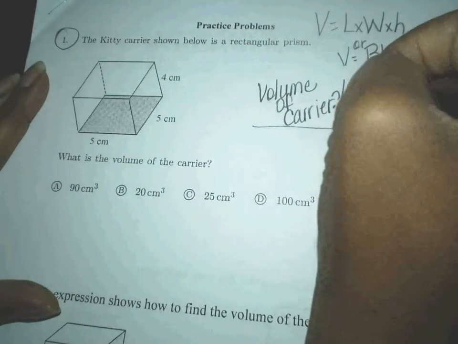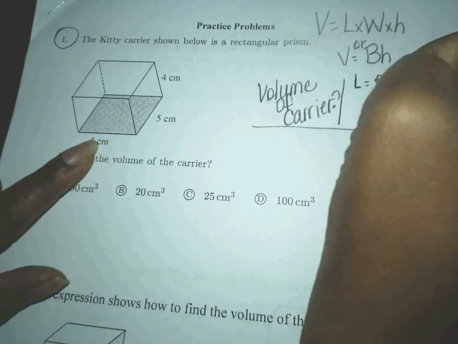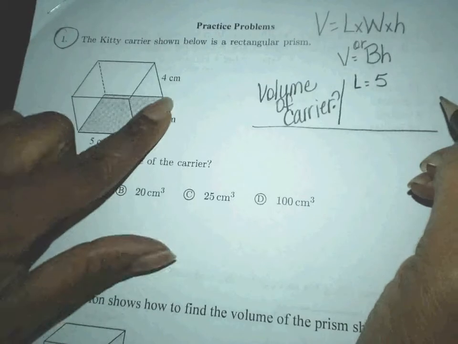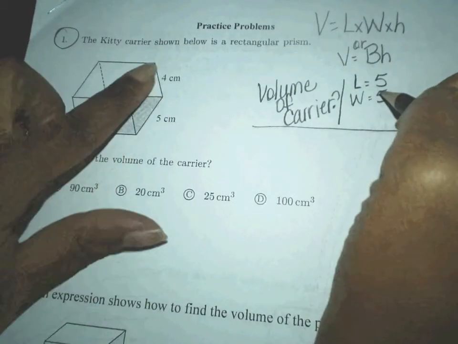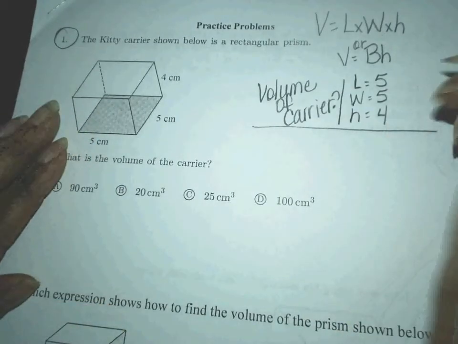Okay, so let's label what we know. We know the length, we're going to call that 5. This bottom number is our length. And then we're going to call this our width going back. So we can say our width is 5. And then we're going to say our height is here. And that equals 4. Okay.